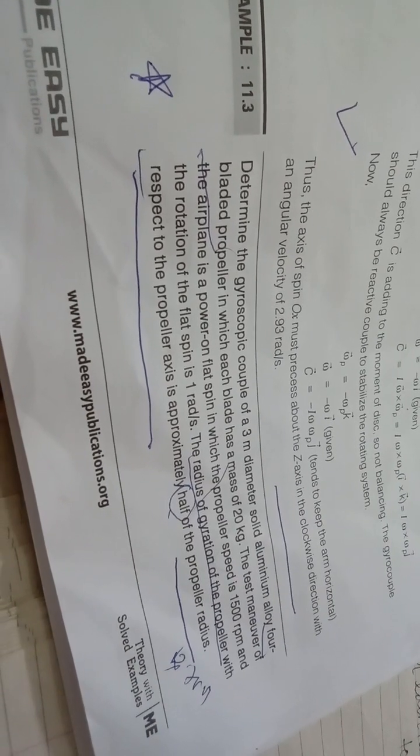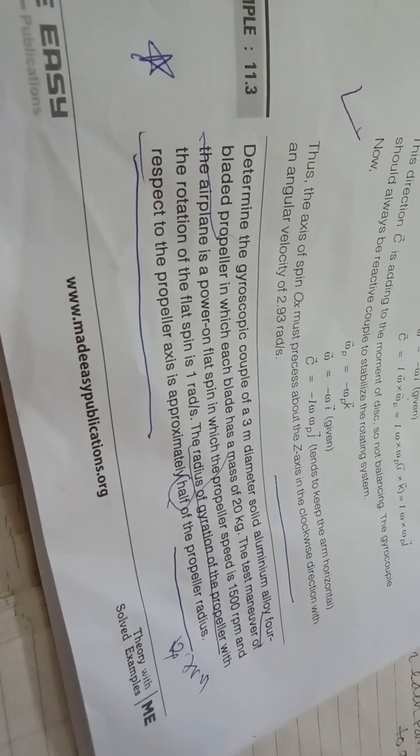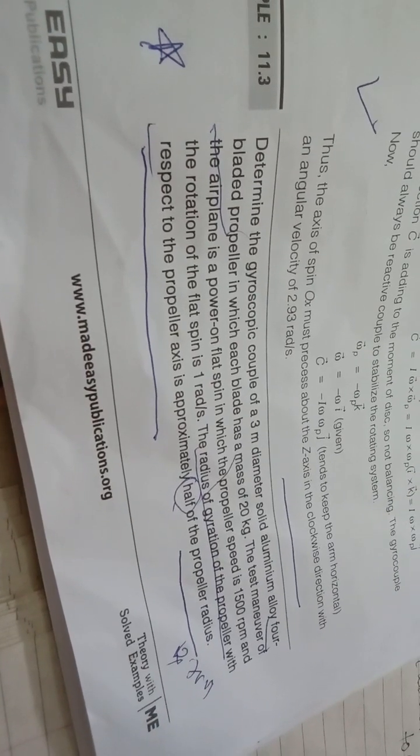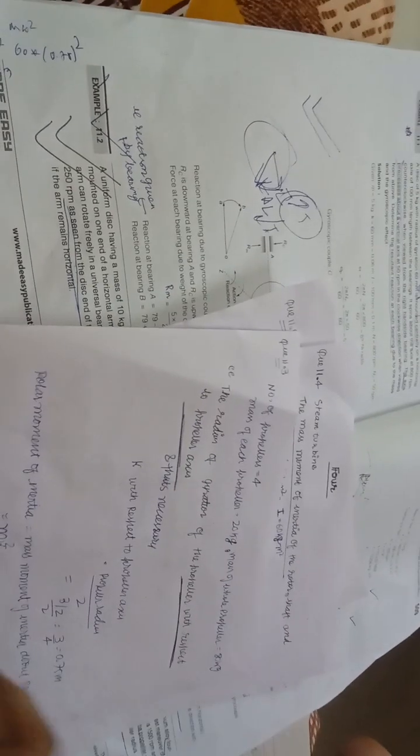Determine the gyroscopic couple. So you have to determine just the value of the gyroscopic couple. What is the value of the gyroscopic couple? It is I omega omega p. And what does the I represent? I represents the polar moment of inertia of the disc, because polar means about which it is rotating. In torsion also we use polar, because it rotates about that axis.